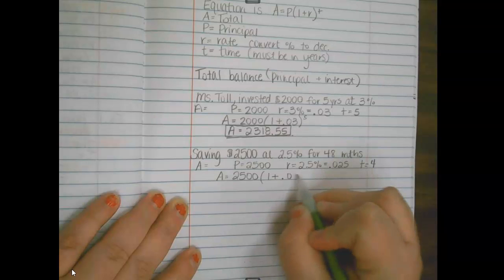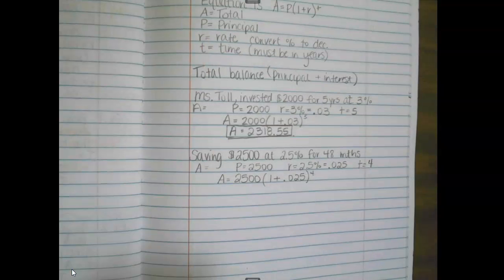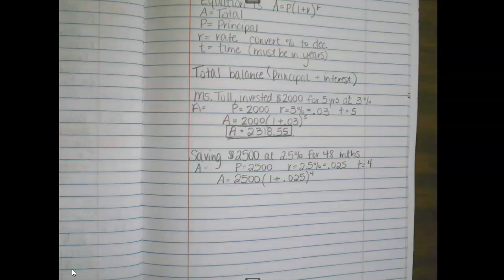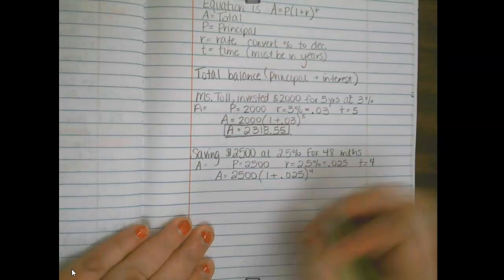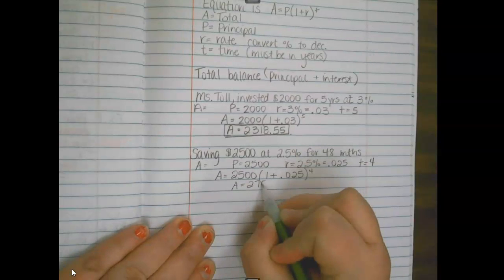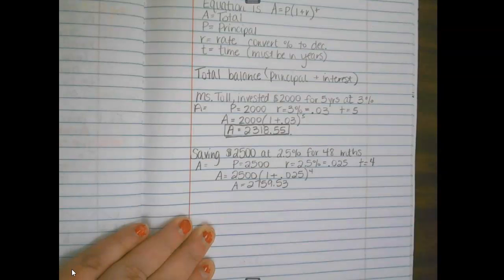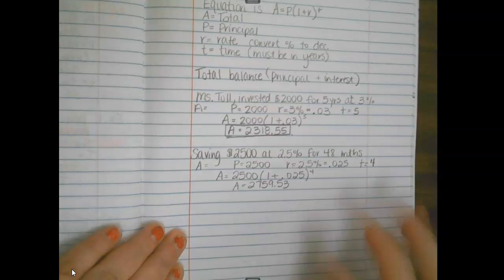So now I'm just plugging into my formula. And I'm going to plug it into my calculator. So 2,500 parentheses 1 plus 0.025 close parentheses to the 4th power is our A equals $2,759.53. All right, let's look at another one.